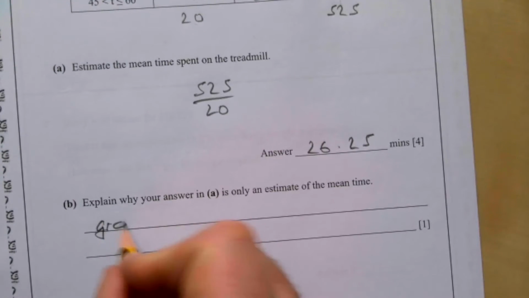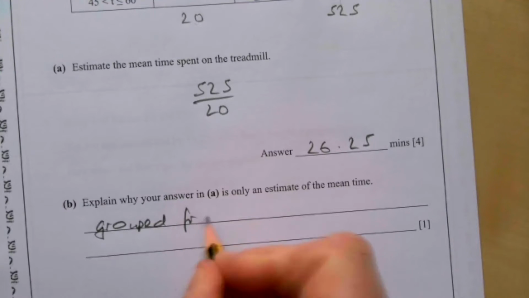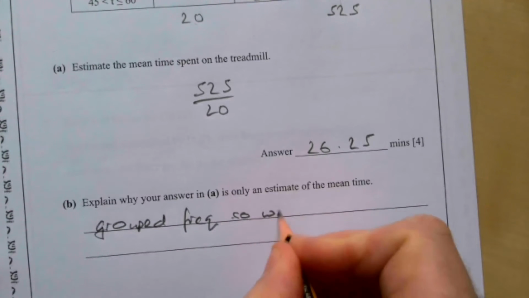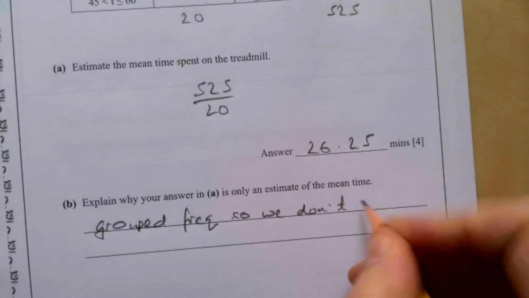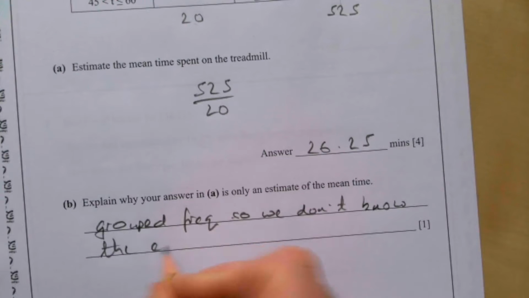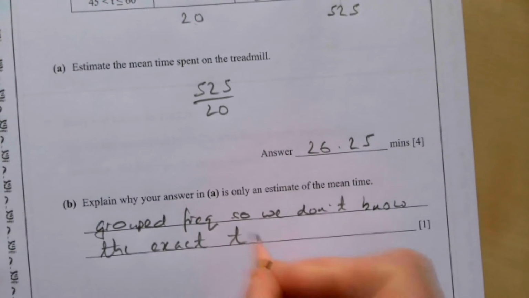And our best guess is, of course, then they're going to be the midpoint. So grouped frequency. So we don't know the exact time. Seems like a reasonable enough answer.